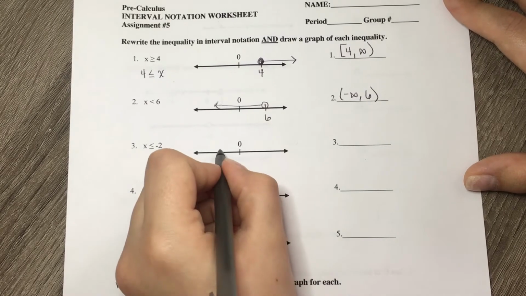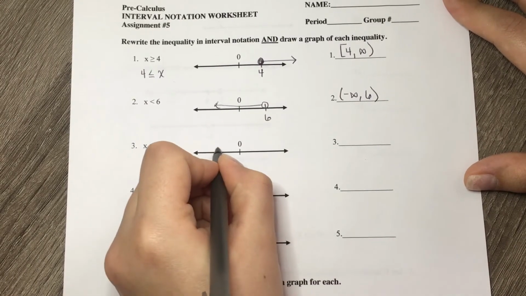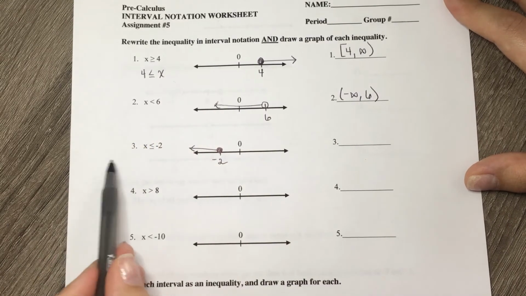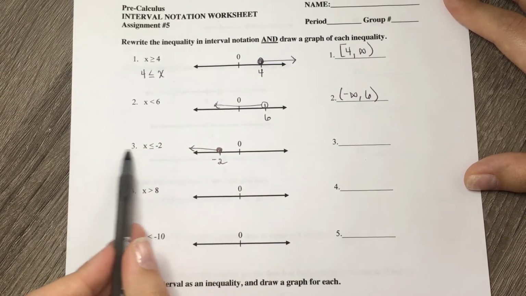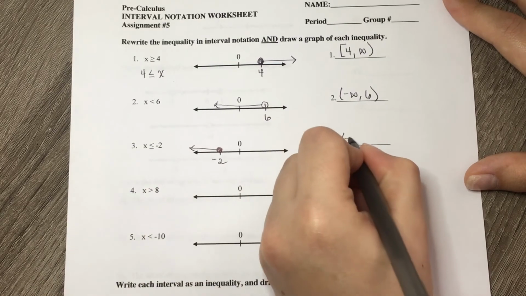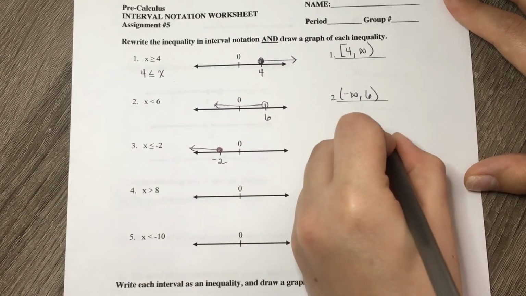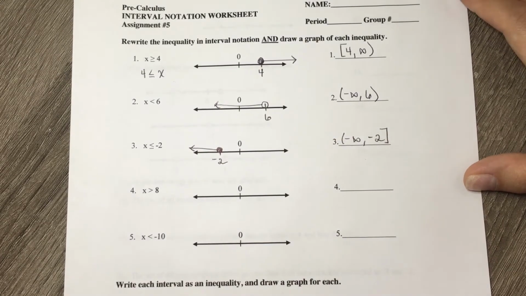All right, x can be less than or equal to -2. So we're inclusive of the -2, and we can be any value less than the -2. So reading left to right, no lower bound, which means I'm starting at -infinity, and I'm coming all the way to -2, and I am inclusive of the -2.